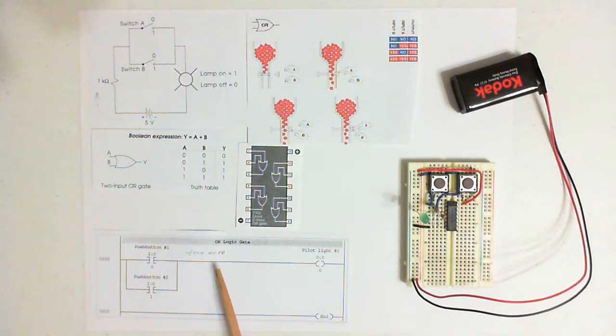Okay. Right here is a PLC example of an OR logic gate. We'll think of these two push buttons, push button 1, push button 2, as normally open push buttons, similar to this, A and B.